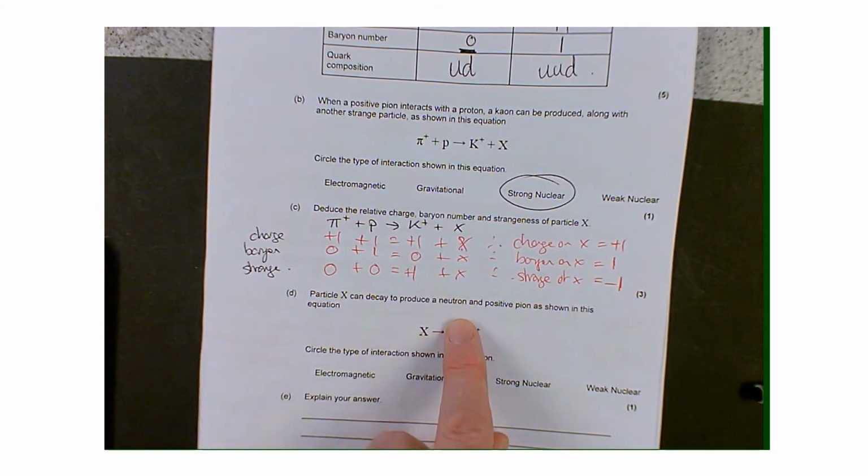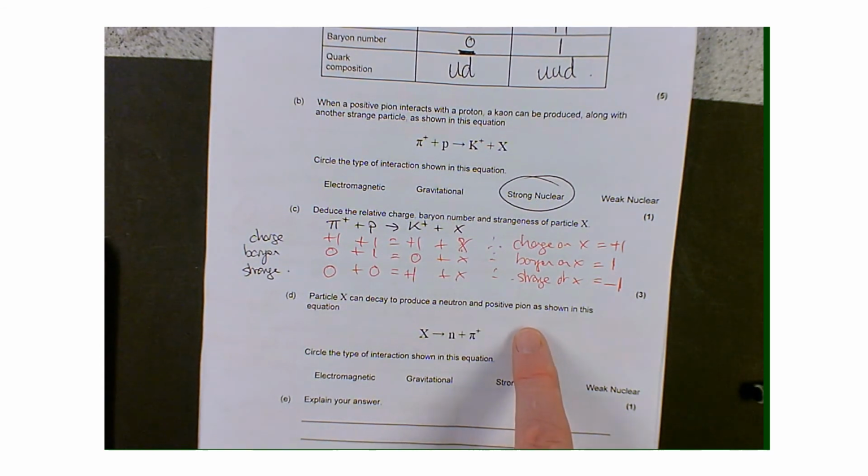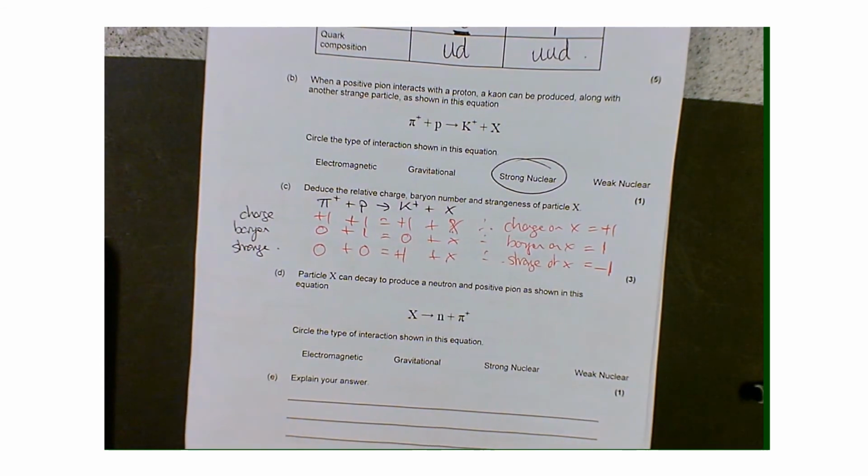Particle X can decay to produce a neutron and a positive pion as shown in the equation. Here we've got a decay process. Which type of interaction will this be?